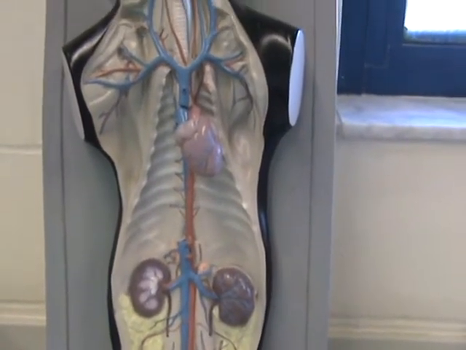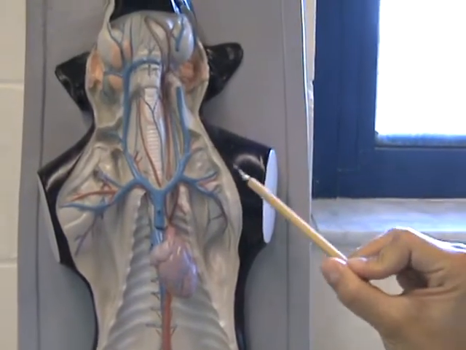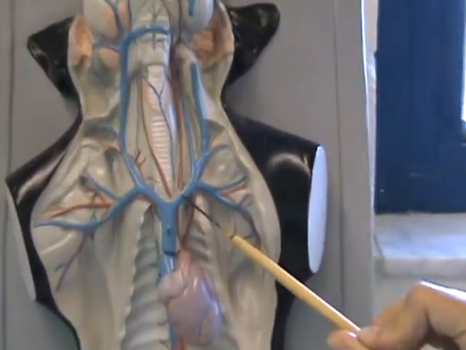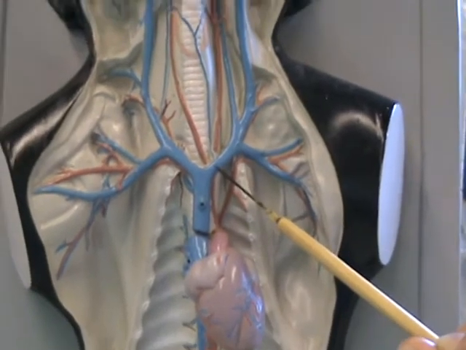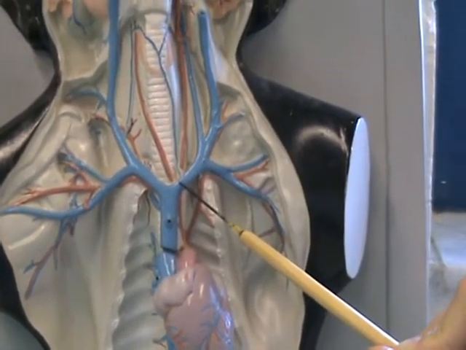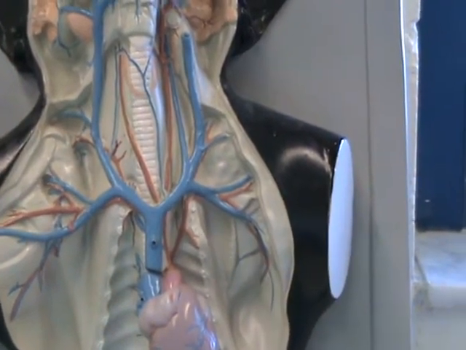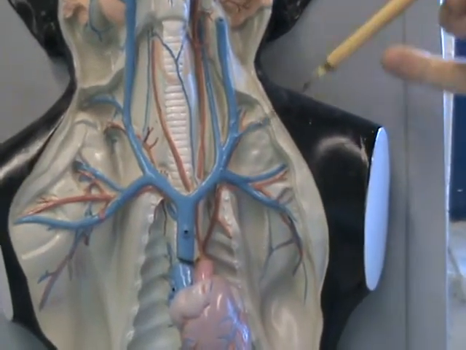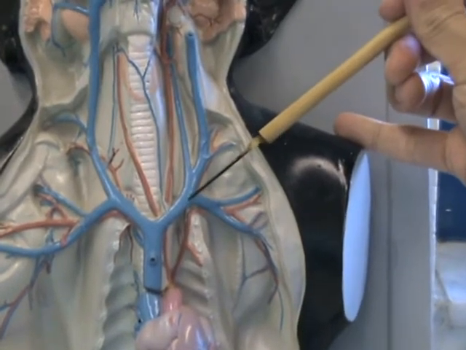The brachiocephalic vein, back up. All right, I'm going to do a quick little, sorry about the fumbling there, so you can see. The function of the brachiocephalic is to drain the head, neck, and upper extremities, and it unites to form the superior vena cava. All right, subclavian vein is right there at the branch.